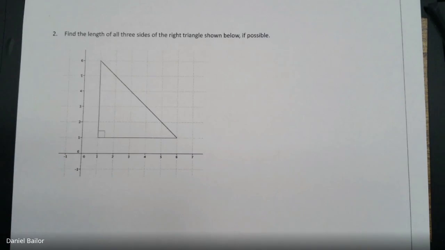I don't think you should have many problems, but if you do, you can always reach out to me. Make sure you check your answers on the problem set with mine, and make sure that you take a picture of your exit ticket and turn it in on Google Classroom.